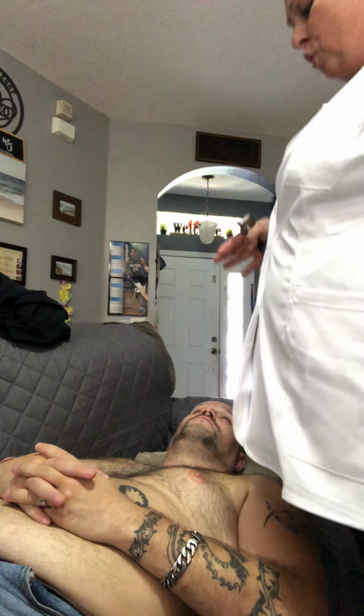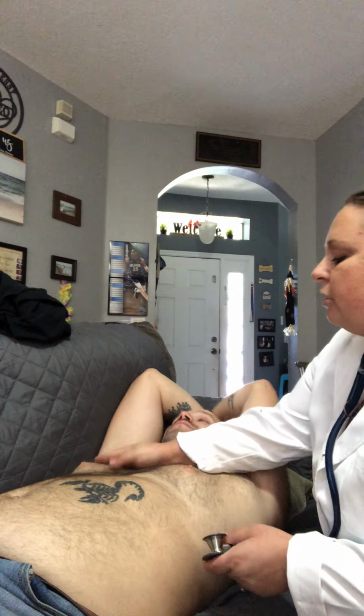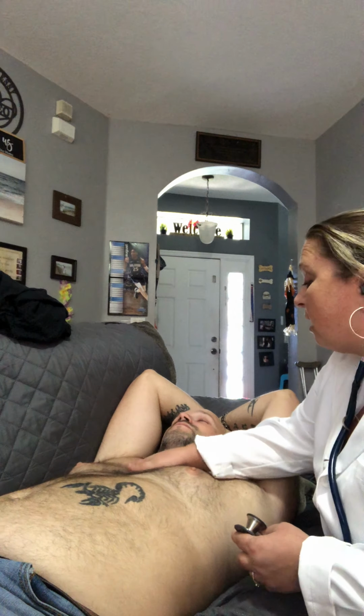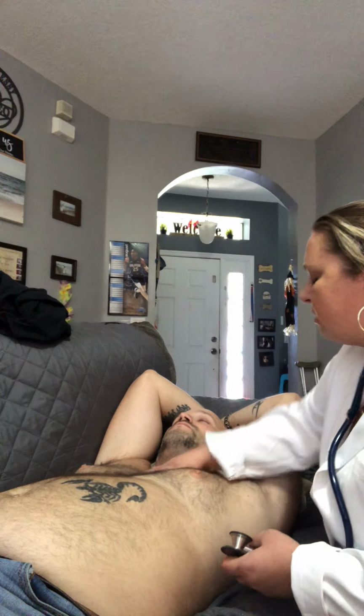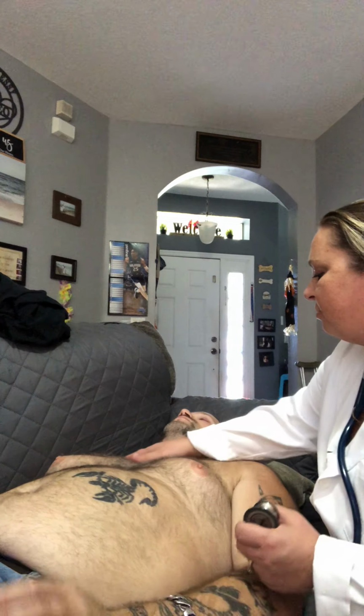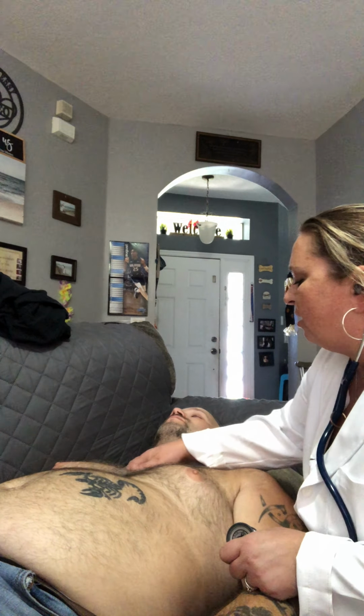Next, I'm going to listen to his heart in a couple different positions and have him sit in a couple different ways as well, so we can get the best listen to all the heart areas. So the aortic is in the right second intercostal space. Actually, put your arms down. It's hard to feel your ribs with your arms up like that. So second intercostal space on the right hand side, and along the sternal border.